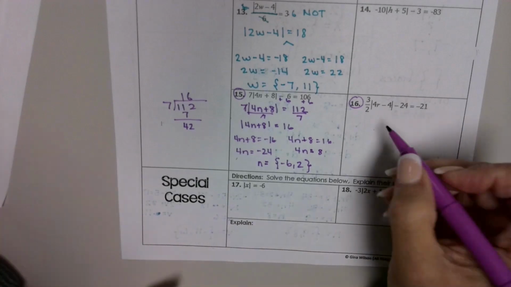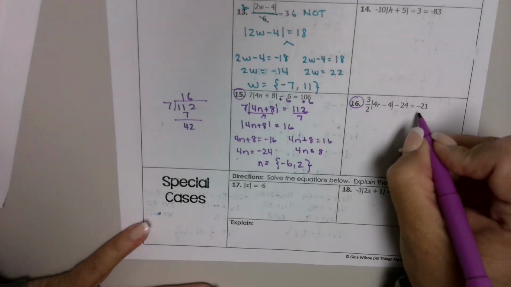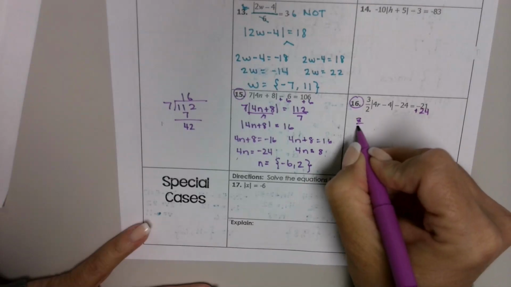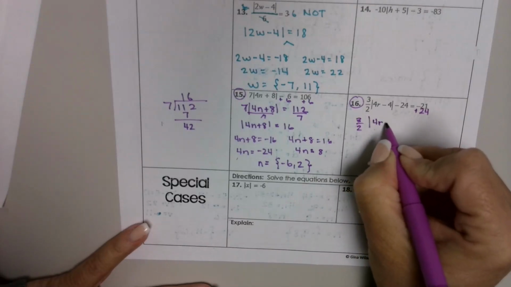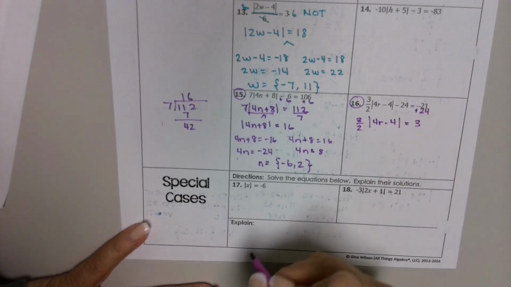All right, so let's go over here. If I look at number 16, this is not connected. I have to move this first. So I'm going to have a positive 24 over here that I'm going to add to both sides. So I have 3/2 of |4r minus 4|, and that's going to equal 3.